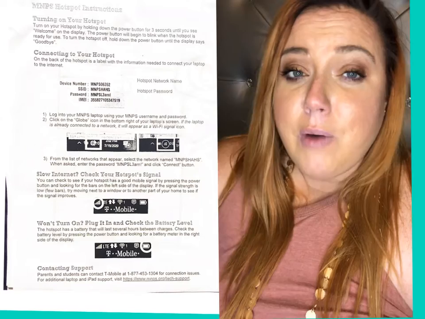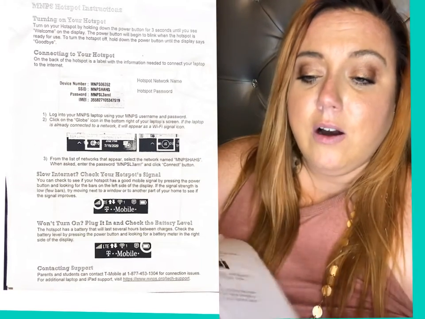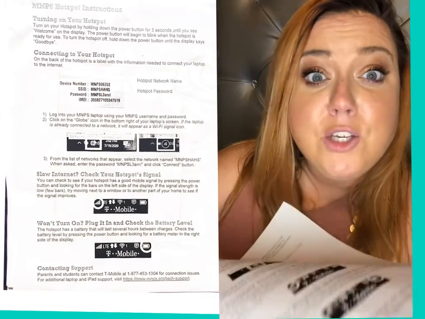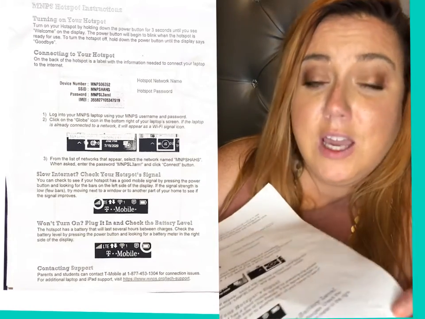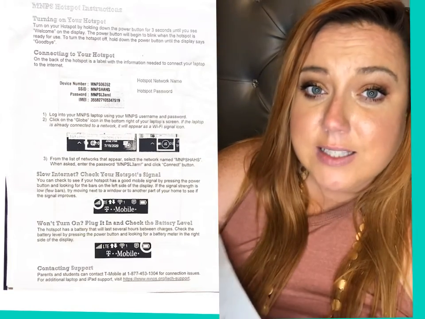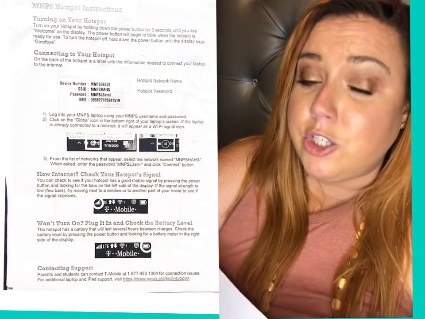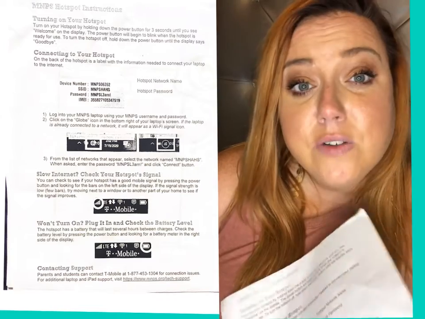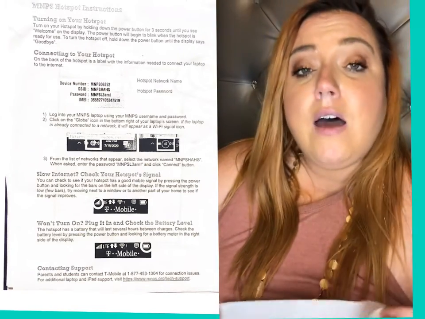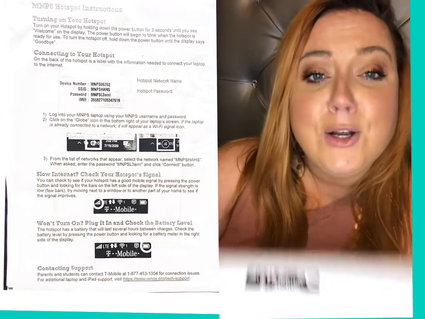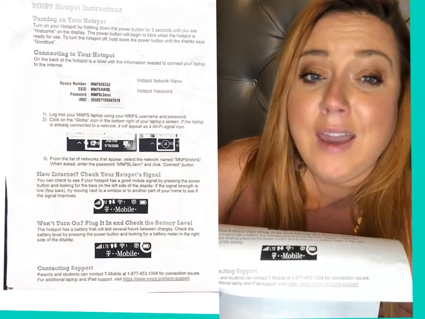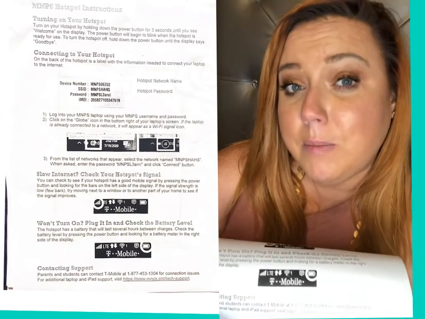All right, so at the bottom of this paper, there are a couple of things that you can do if you have an issue. If you've tried to troubleshoot as much as possible, you just can't get this device to connect, and you feel like it really should be connected because your cell phone has service or somebody else near you's hotspot is working, you can call T-Mobile, and there is a number there that you could call and just let them know, hey, my device isn't connecting, and they can probably help you.